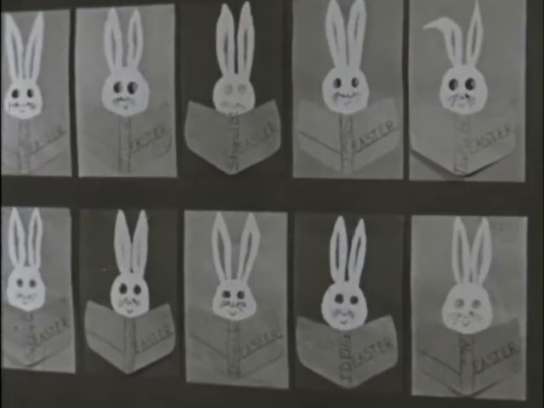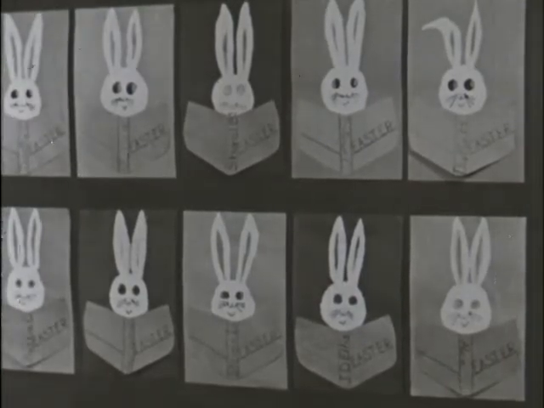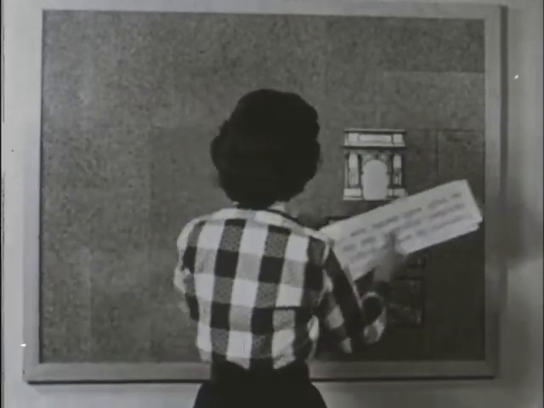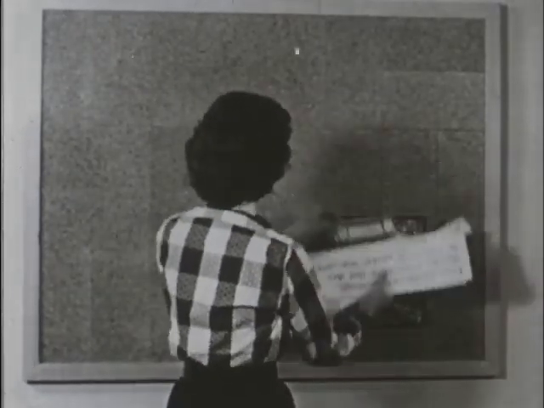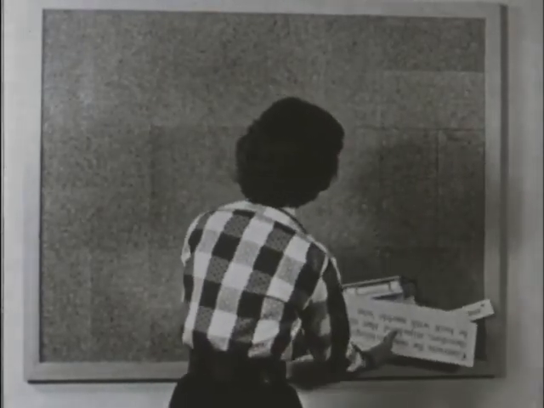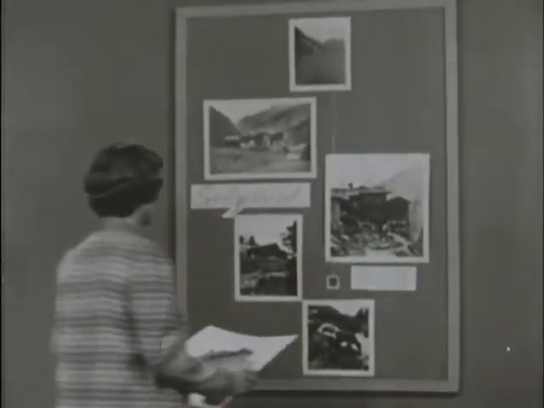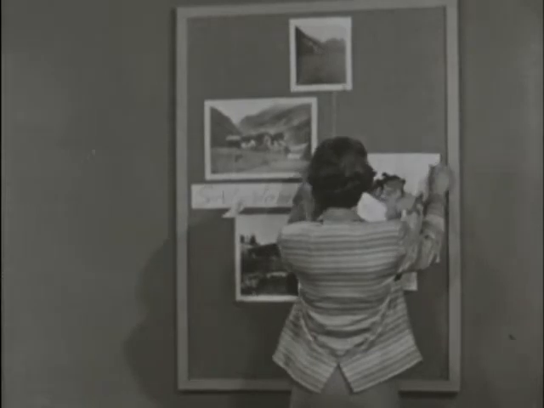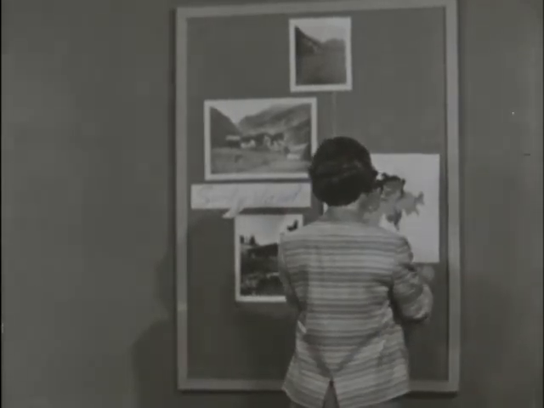Don't you find it hard to keep an audience interested in your bulletin board? I certainly do if I don't change my display often enough. In fact, I'd rather leave a board blank for a few days than leave a display up too long. Then my students can't wait to see what comes next. I find I can keep up interest longer if I rearrange some of the material or substitute some items which are new.